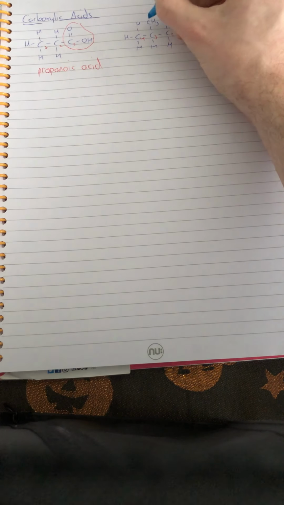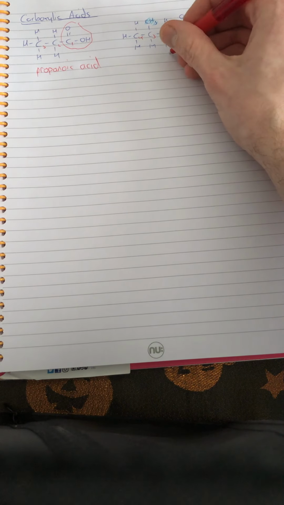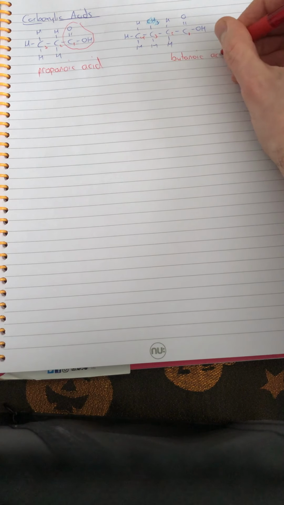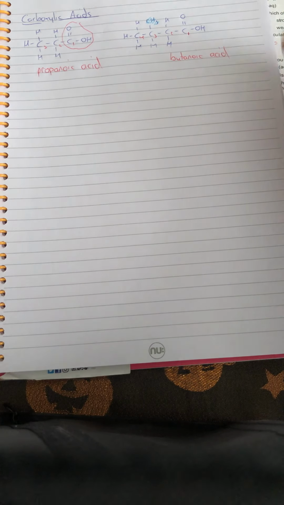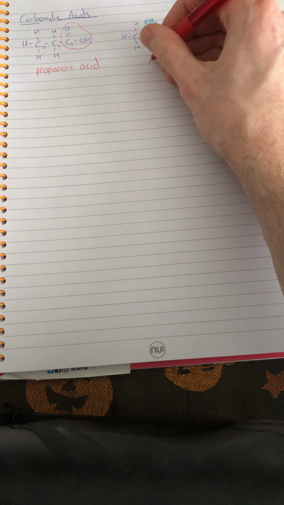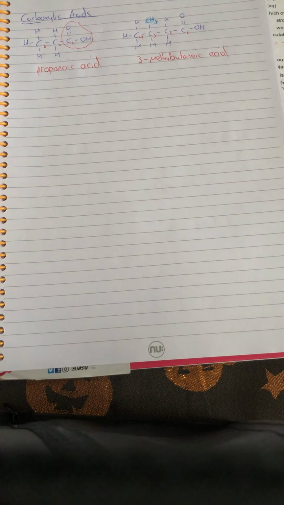We've got a branch on carbon 3, so name the carboxylic acid first. There's 4 carbons, so this is butanoic acid. And because the branch is on carbon 3, and there's only 1 carbon in there, that's a methyl branch, so this is 3-methyl butanoic acid.